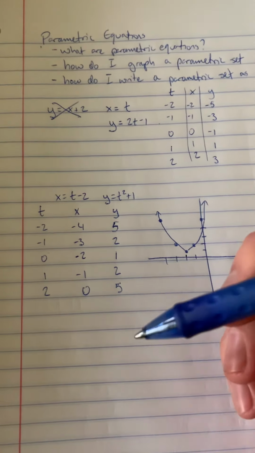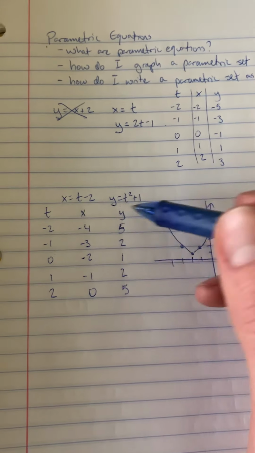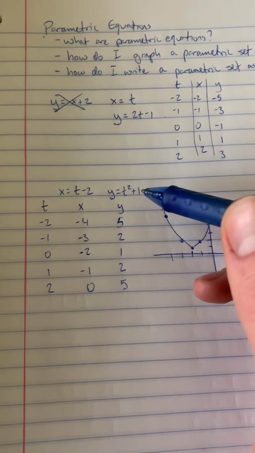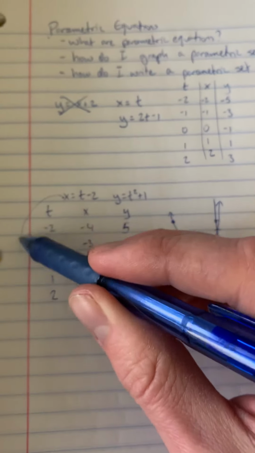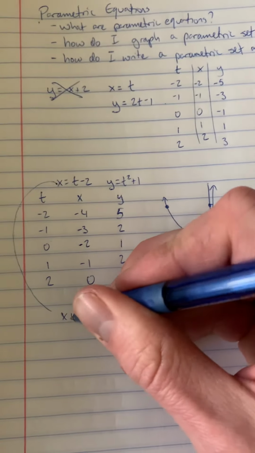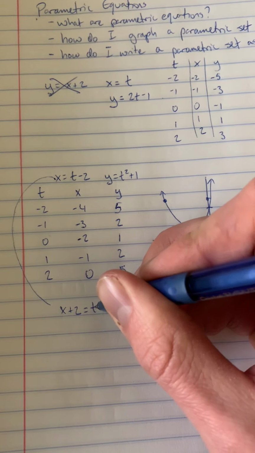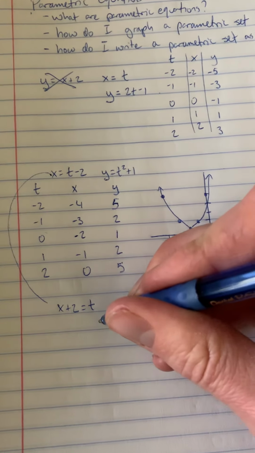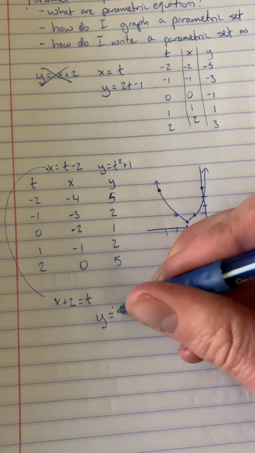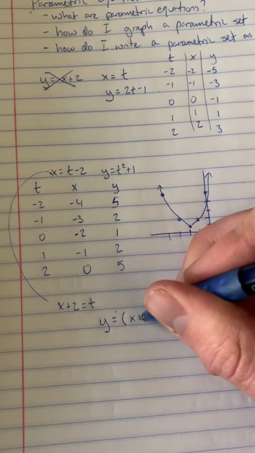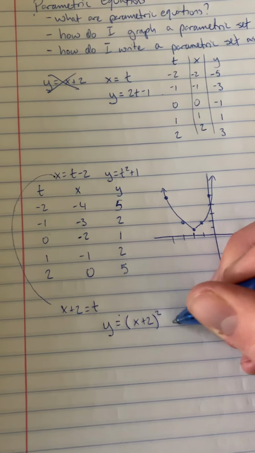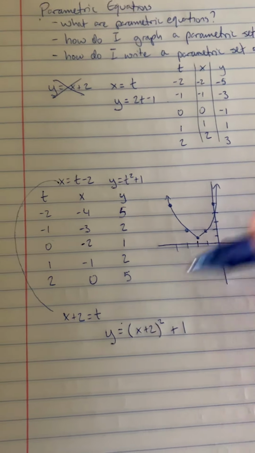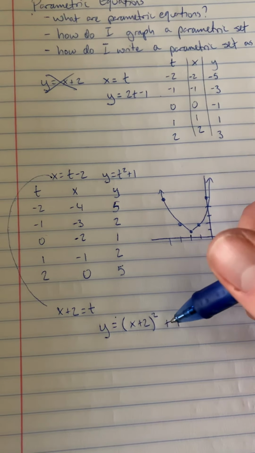Now, if we want to turn this thing into rectangular form, let's look at this example. Well, we know that x is equal to t minus 2, and we know that y is equal to t squared plus 1. If x is equal to t minus 2, then x plus 2 is equal to t. And this t right here is the same as this t right here. So we could take that value and substitute it in. So we could have y equals, instead of a t, we'd write x plus 2 squared plus 1. And that would be our rectangular equation. And this makes sense. It's a parabola that's been shifted left 2 and up 1.